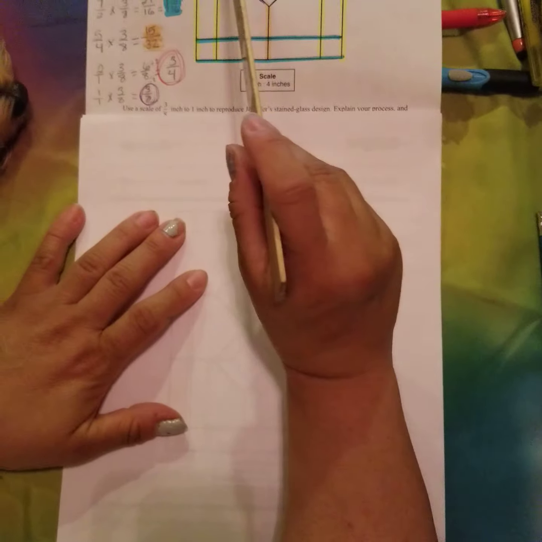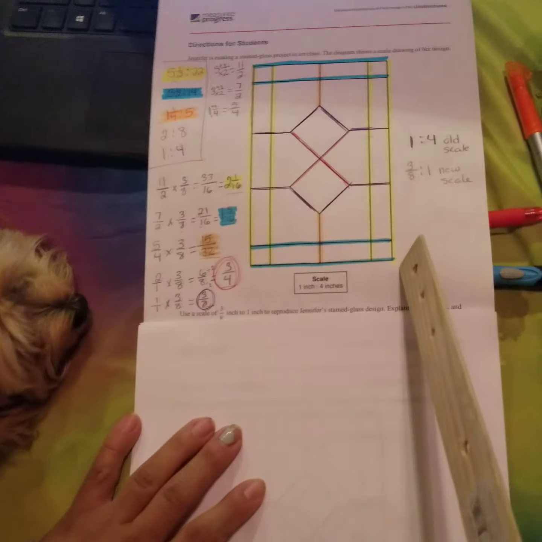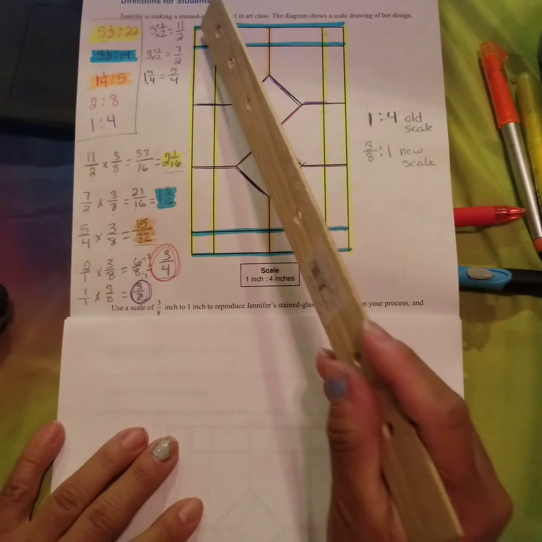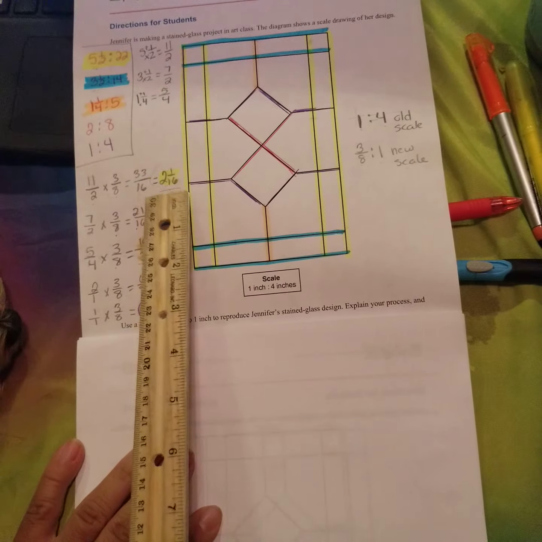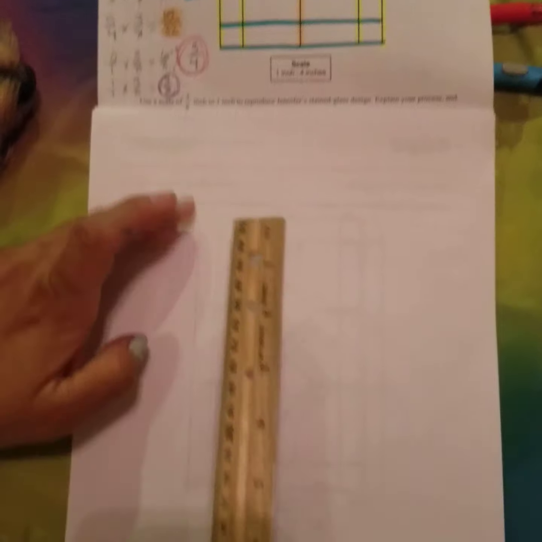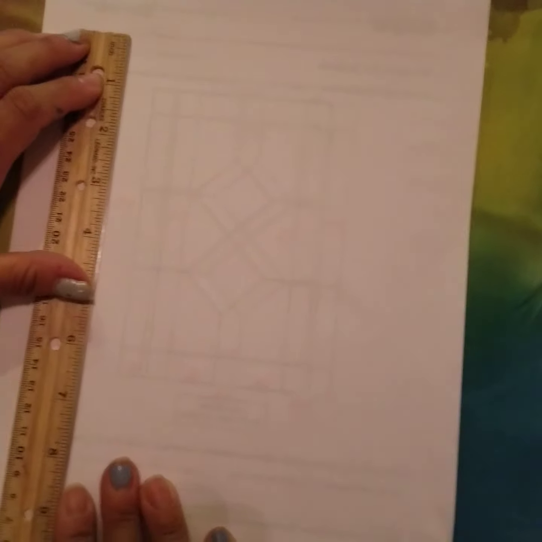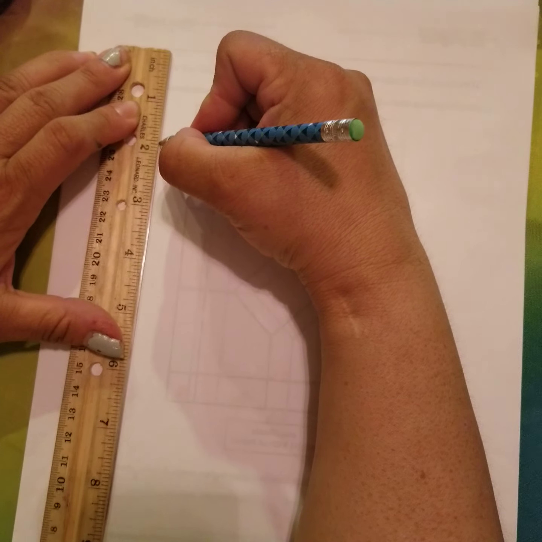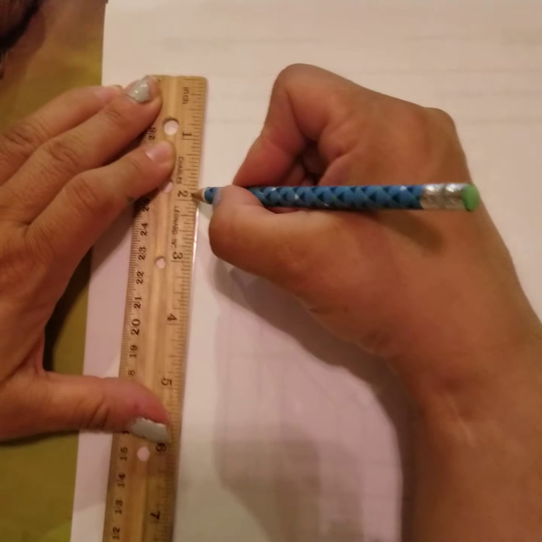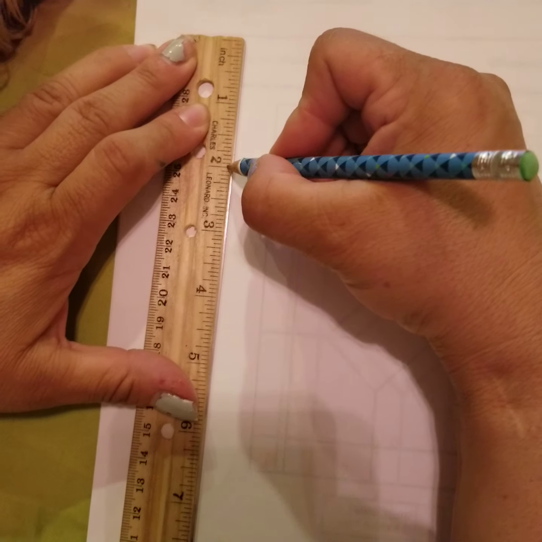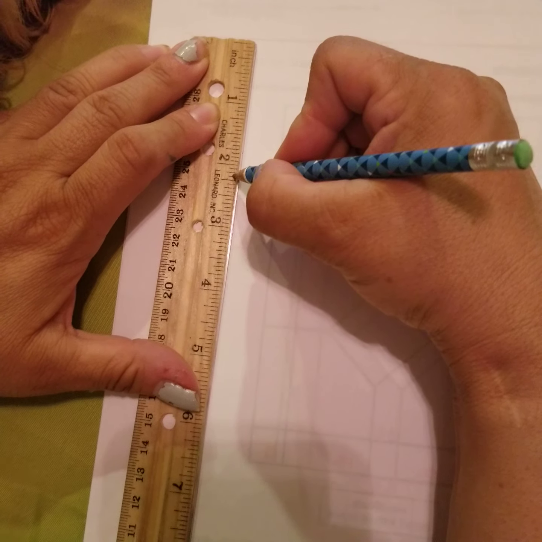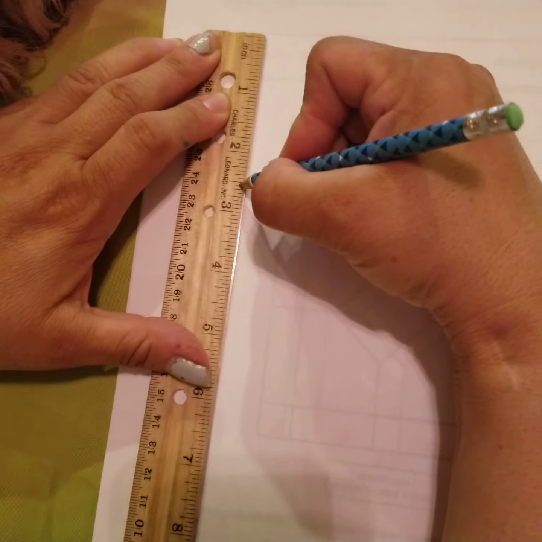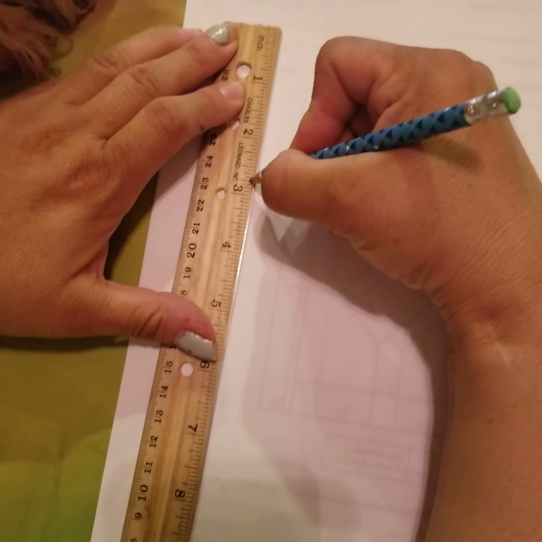Okay, so we're going to start out with drawing the big outside rectangle first. So I know that this line here is going to be 2 1/16 inches. So I have my ruler and I'm going to start here and mark 1, 2, 3, 4, 5, 6, 7, 8, 9, 10, 11, 12, 13, 14, 15, 16ths.